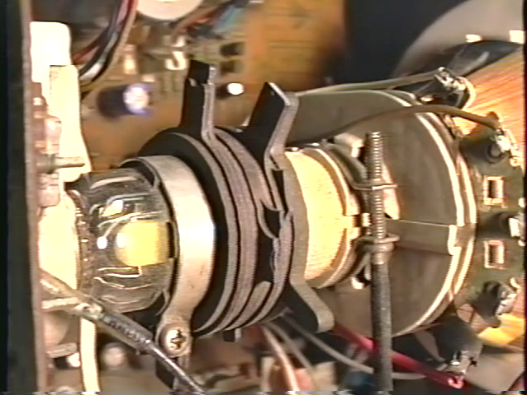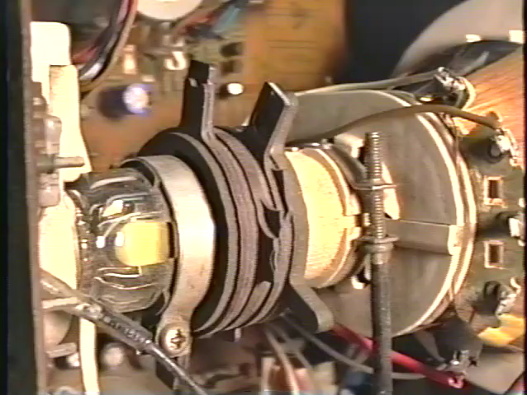Turn in your blue book to the next page, page 63, and you'll see a better picture of those rings. Those rings are called purity and convergence rings. When they first manufacture the picture tube, there's no way they can get all three of those guns perfectly lined up. It just doesn't happen.